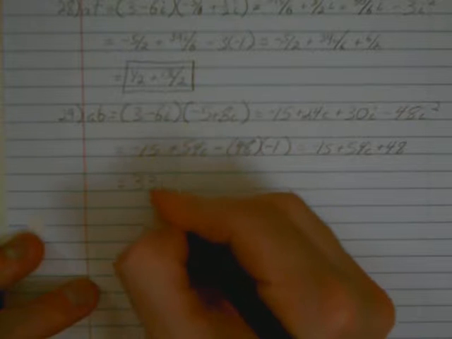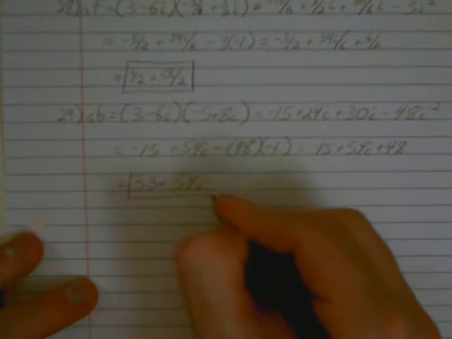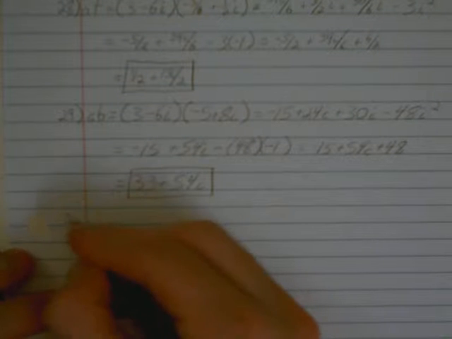So really that's the same as -15 plus 54i plus 48. And if you do -15 plus 48, you get our answer of 33 plus 54i.